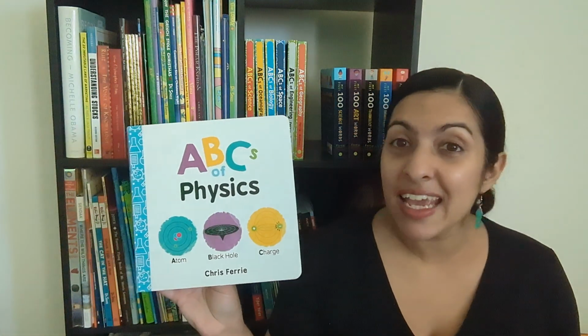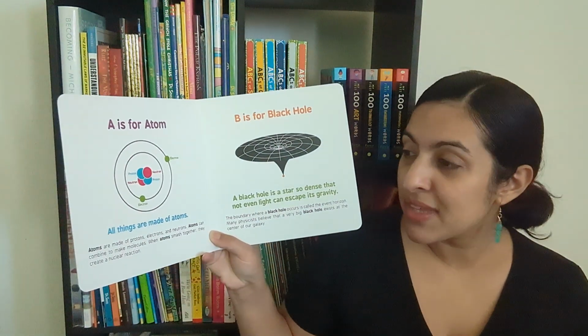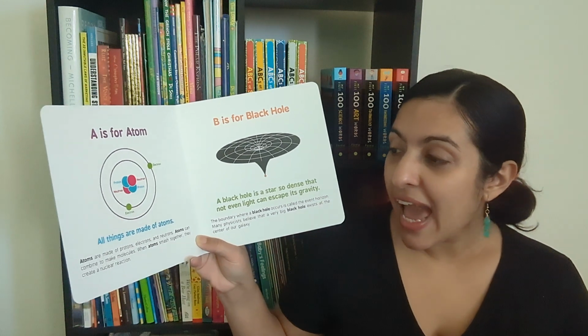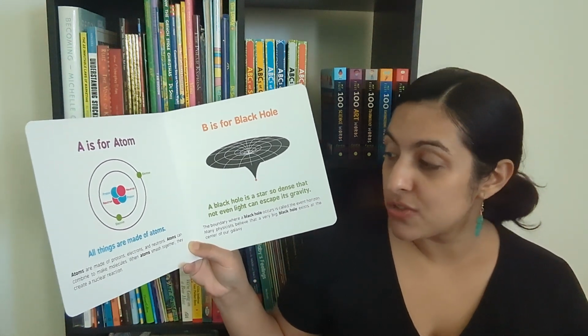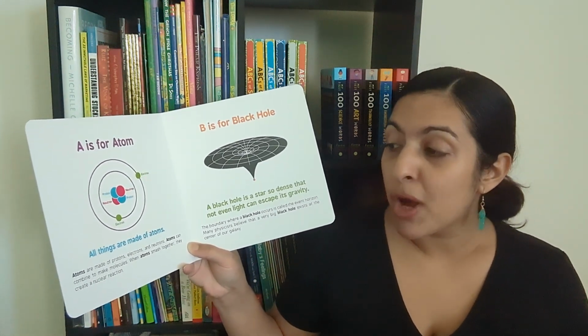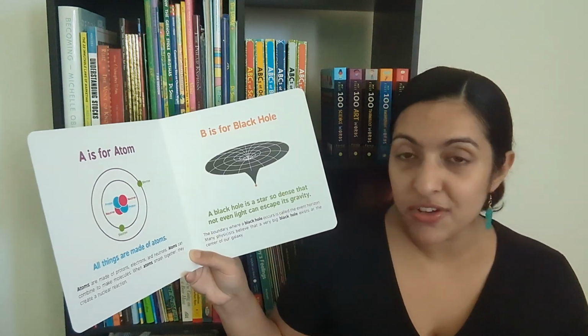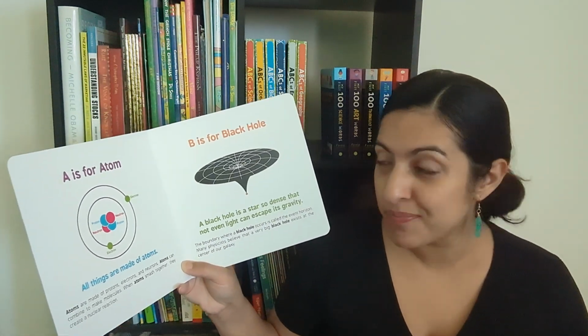Today we'll be reading the ABCs of Physics. A is for atom. All things are made of atoms. Atoms are made of protons, electrons, and neutrons. Atoms can combine to make molecules. When atoms smash together, they create a nuclear reaction.